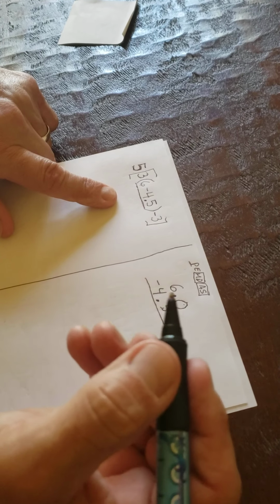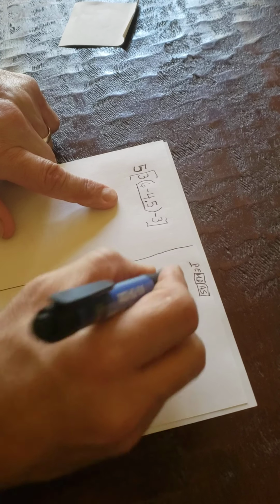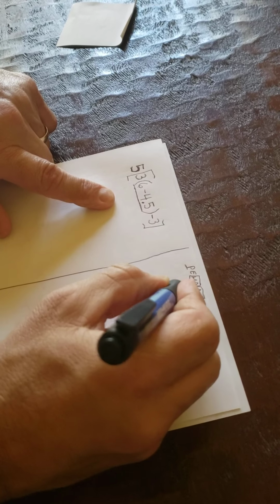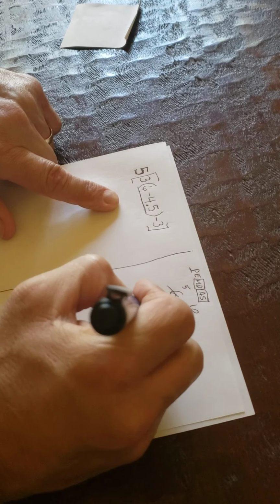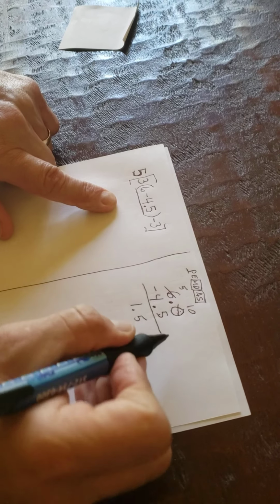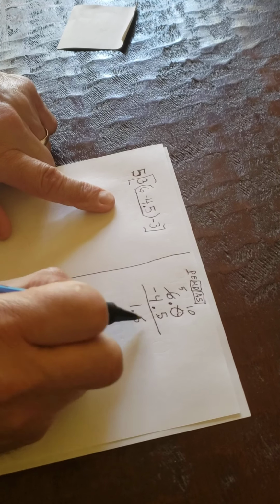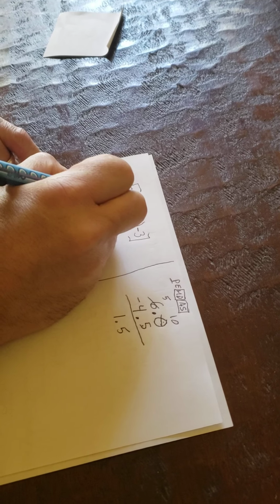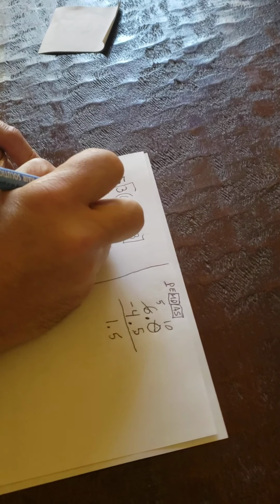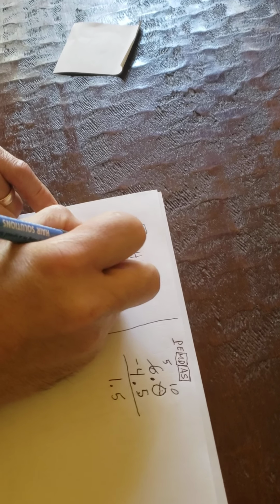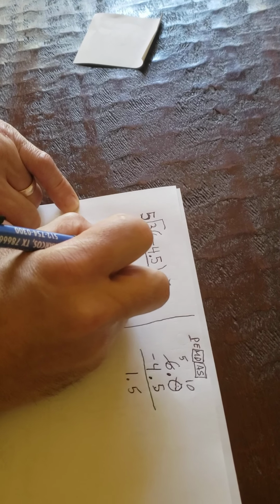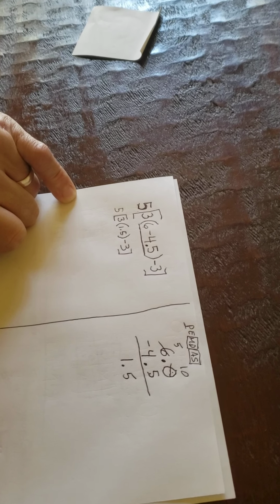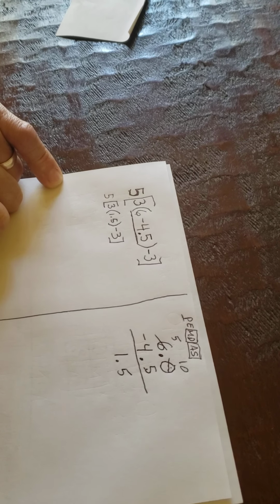All right, 0 take away 5. Well, bigger bottom, better borrow. 5, 10. 5 take away 4 is 1. So we have 1 and 5/10. So now I'm going to take this simplified version and rewrite everything. I'm going to rewrite everything with the simplified answer here. And now I'm ready to make the next decision.